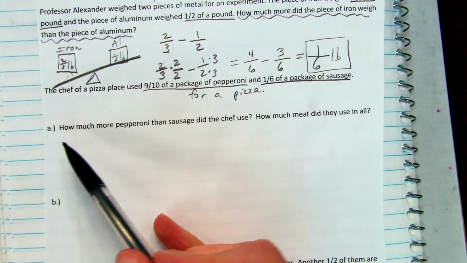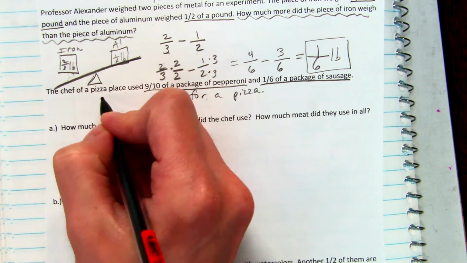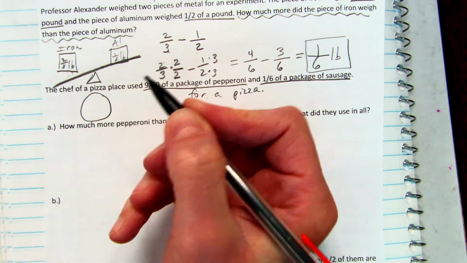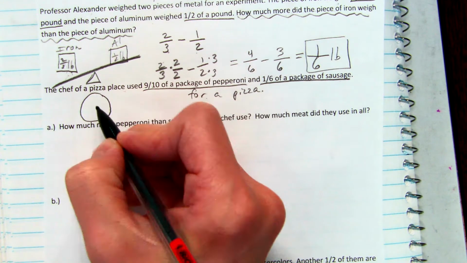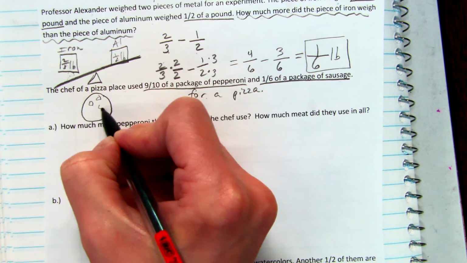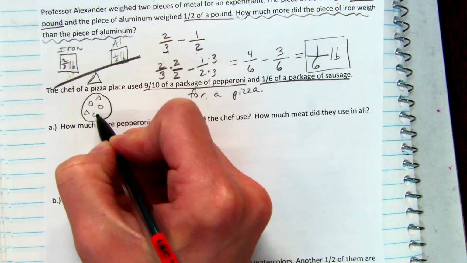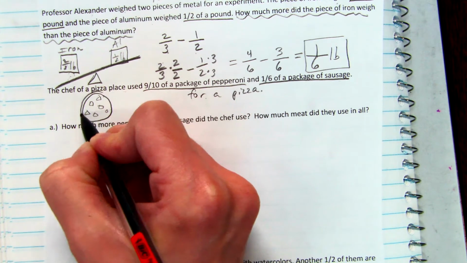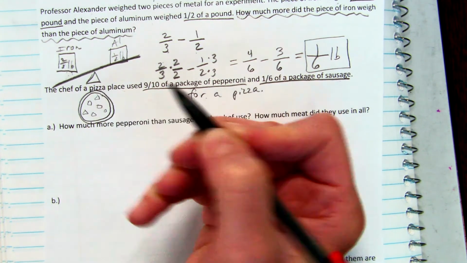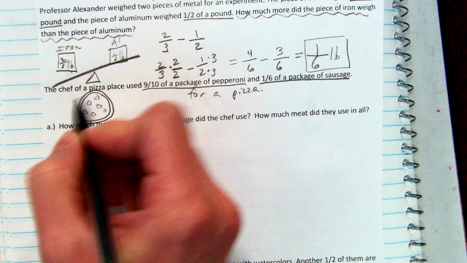Okay, so you might be thinking about your pizza. You might draw a circle to represent your pizza. You might put some toppings on your pizza. Whatever you need to do to make it seem like a pizza to you. It doesn't have to be fancy. And then we need to think about what's going on here.